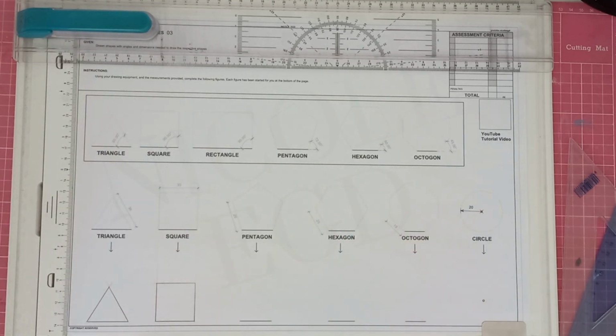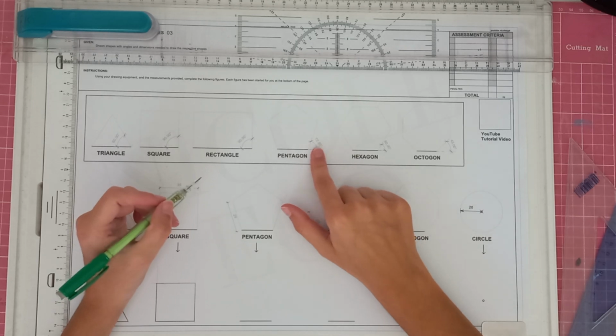There are lots of methods to do the pentagon, but I will make this in a separate video. The different ways to draw a pentagon, hexagon, and octagon. For now, we're just going to do a basic way so that you guys understand the angles, how it works, how you can use your set squares to draw them, etc. Okay, starting off with the pentagon, you see you've been given a base, a measurement, and an angle.